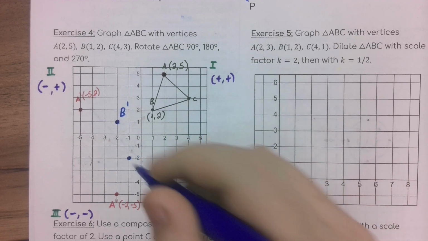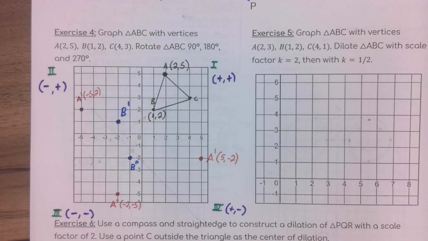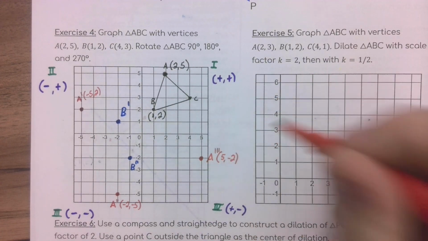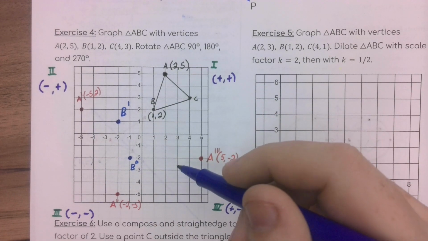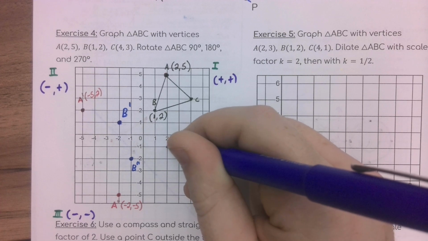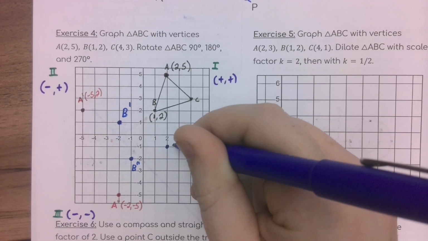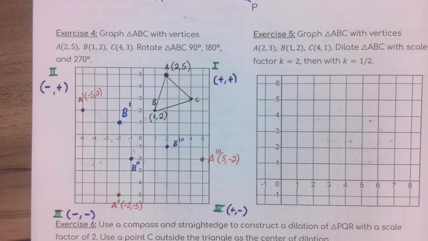Again, we switch the order. So that's where B double prime is. Oh, whoops. I didn't realize I'd marked off A triple prime incorrectly, so sorry about that. If we swap it one more time, instead of negative 1, negative 2, it'll be 2, negative 1. We just make sure that the 2 is the first number. So that's where B triple prime is.